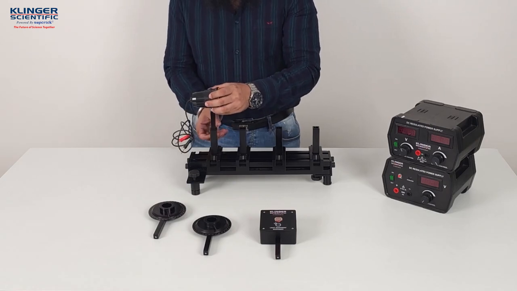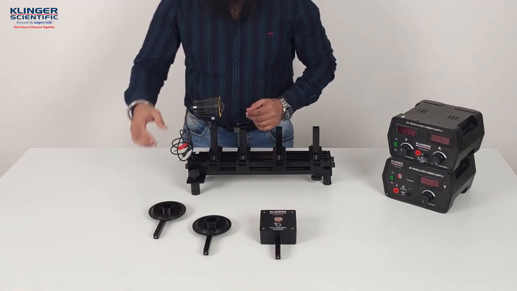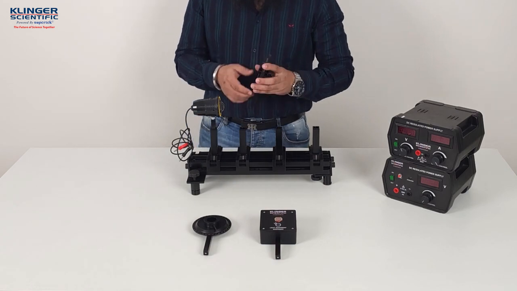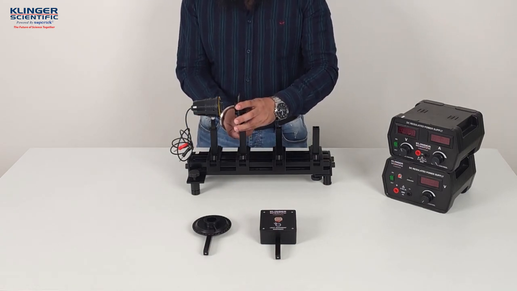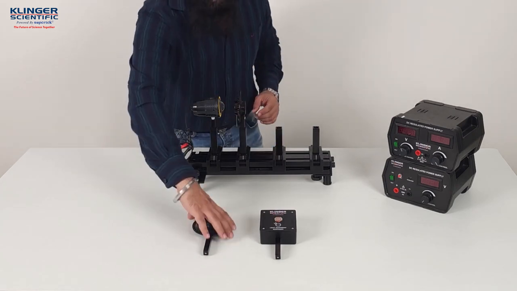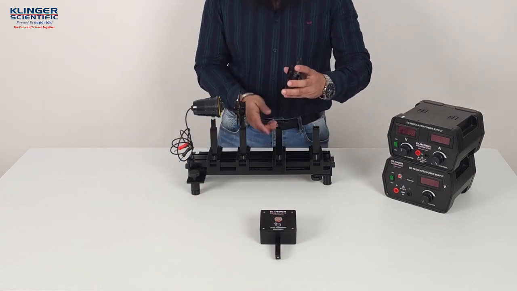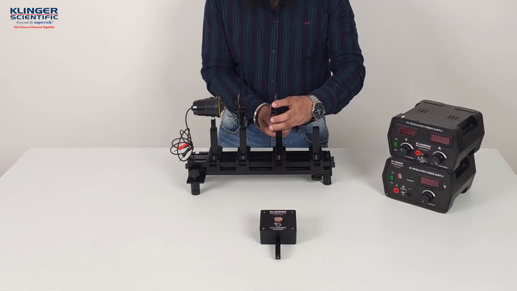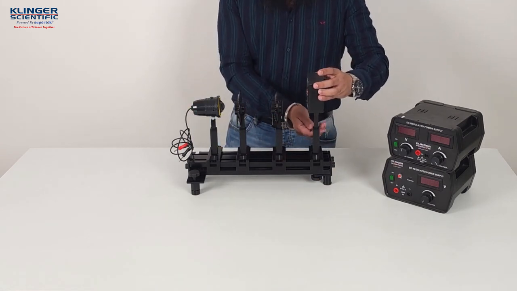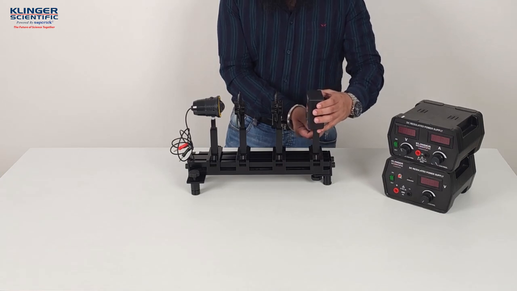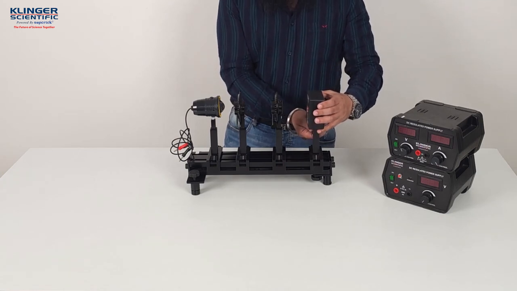Lock the slide screw. Analyzer, mounted on an upright adjacent to the polarizer. Lock the slide screw. LDR, mounted on an upright adjacent to the analyzer and connected to the 0-15 volt, 200 mA power supply. Ensure that the light source, polarizer, analyzer, and LDR are all aligned along the same optical axis.